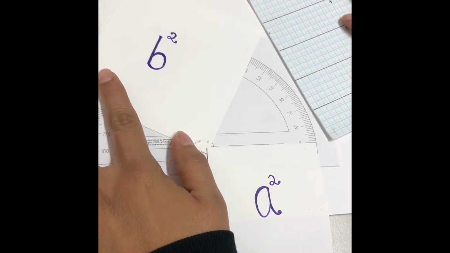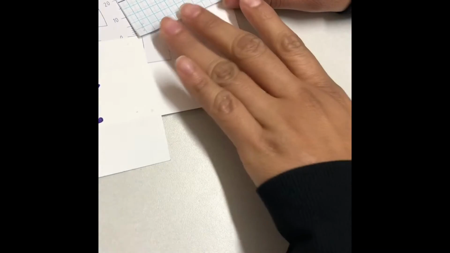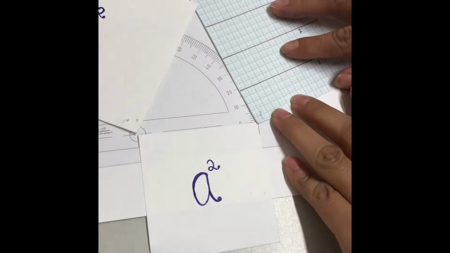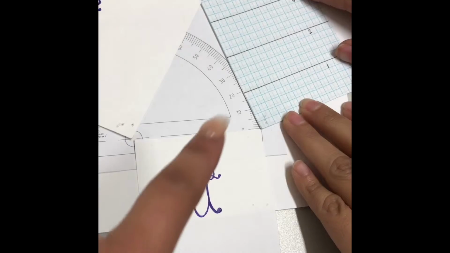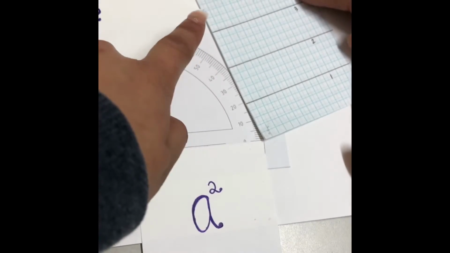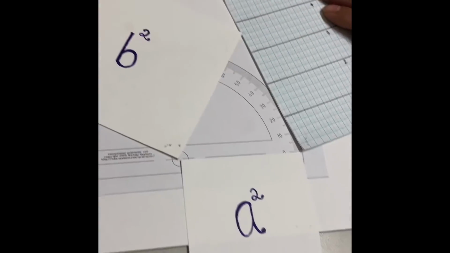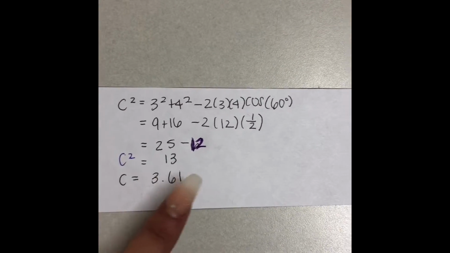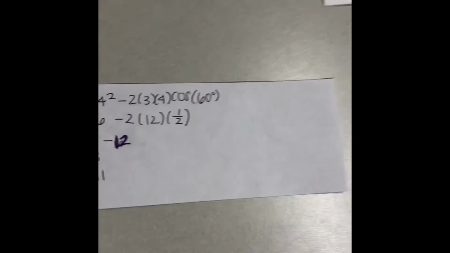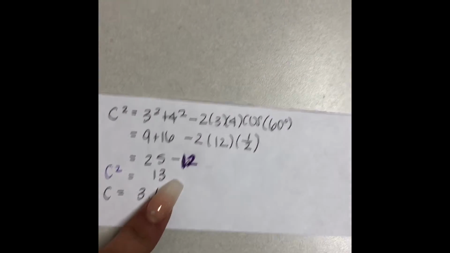When we move the angle to 60, we can see that c is around 3.6. And then when we do the math, c does come out to 3.61, and c squared is 13.